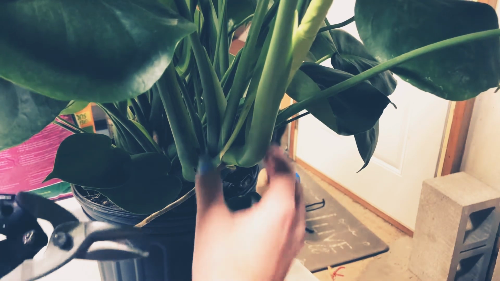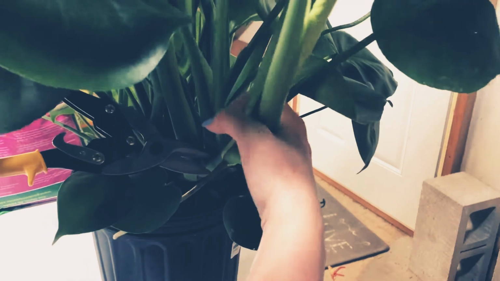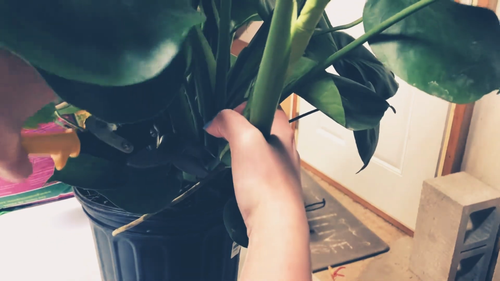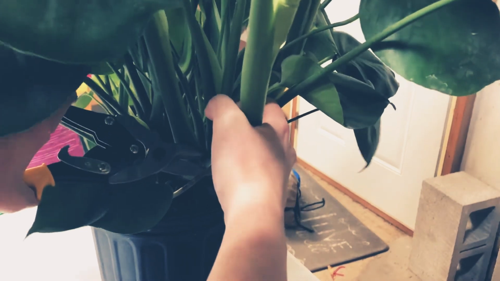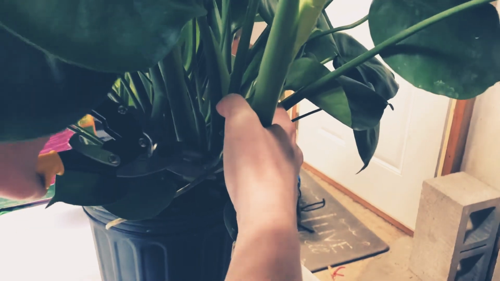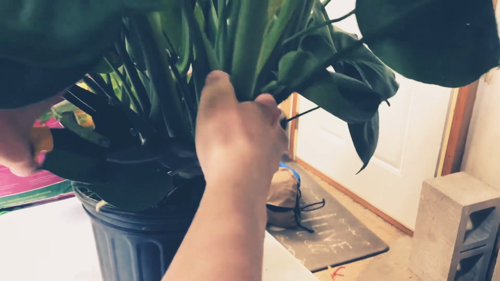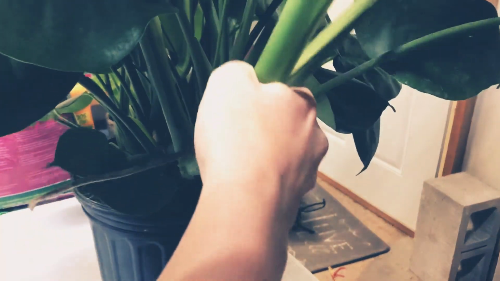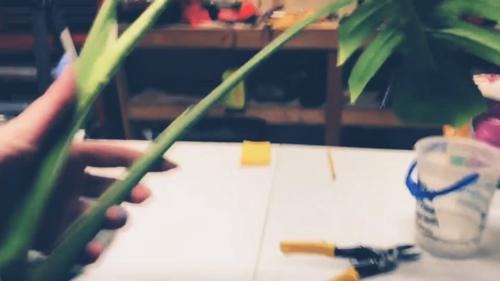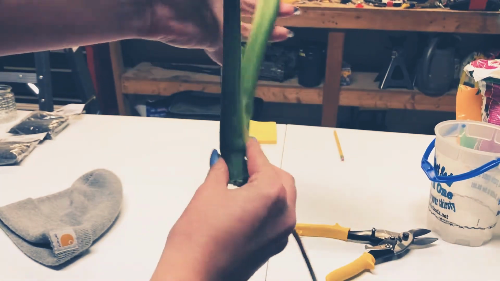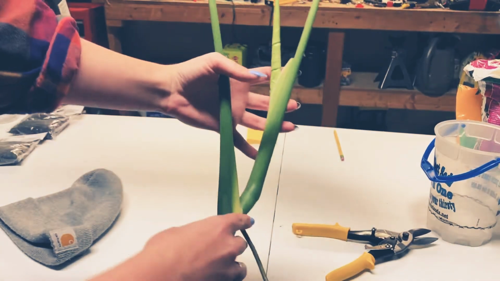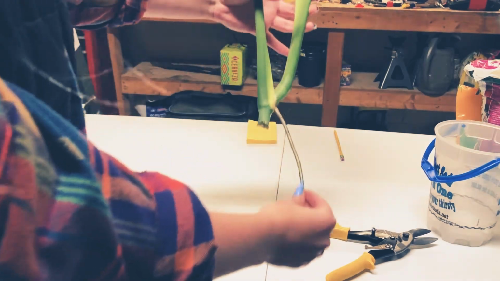But you grab this section, go about 1 inch below, and then try to get a clean cut, and then what you have is the plant section with the root.